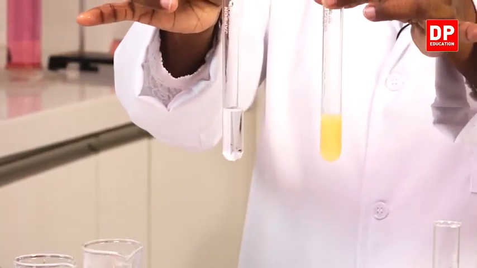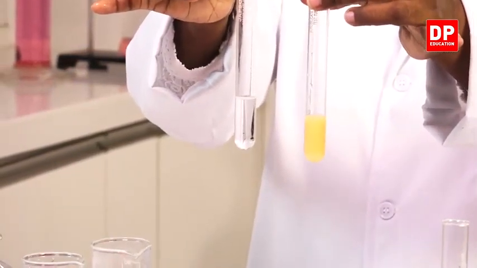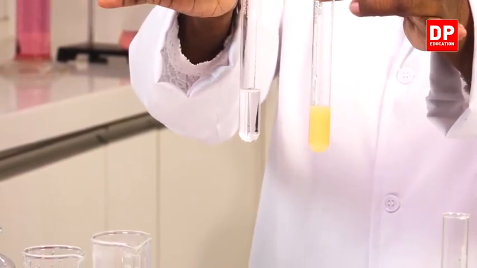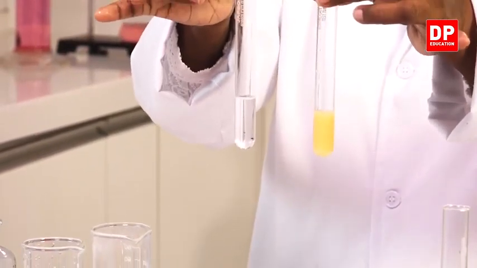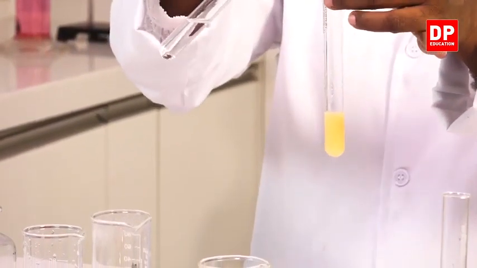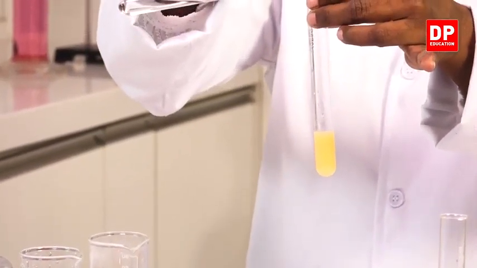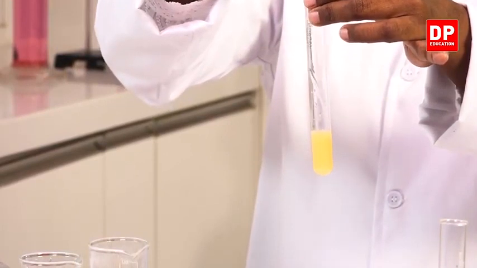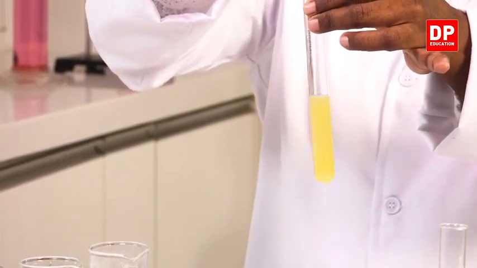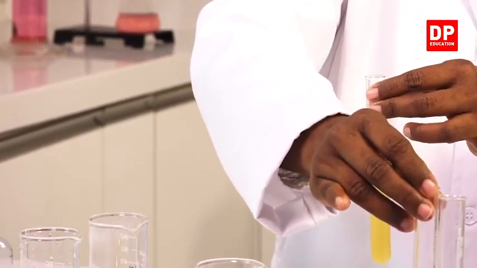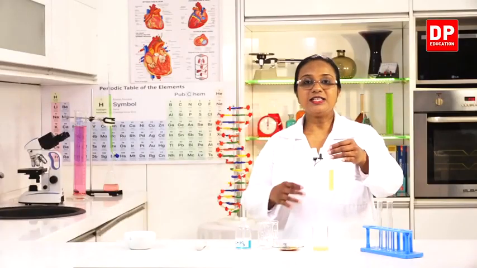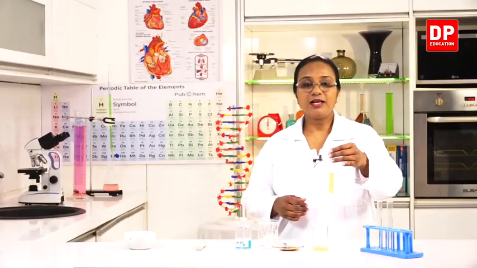Here you can see I have taken slightly more sodium hydroxide than the dal extract. Now, I will transfer the sodium hydroxide into the dal extract. You can still see the color of the dal extract.